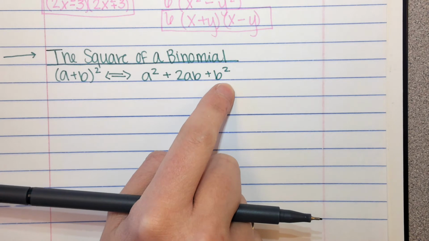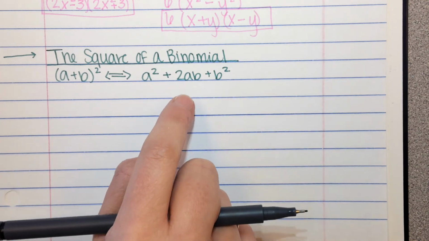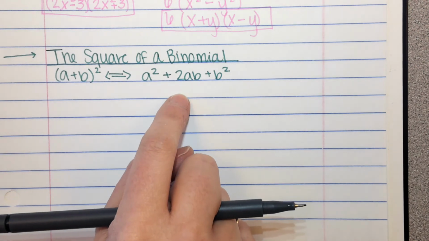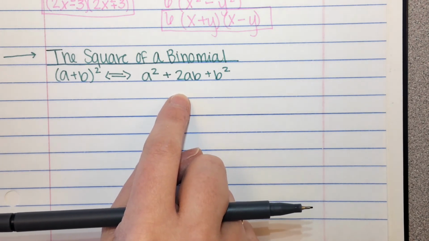Okay, so I'm going to show you what these problems look like, and if you can recognize that your quadratic expression is one of these, it's the square of a binomial, then you can easily pick out the two factors.